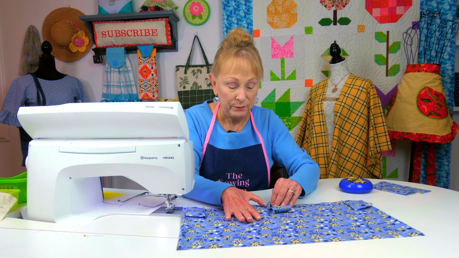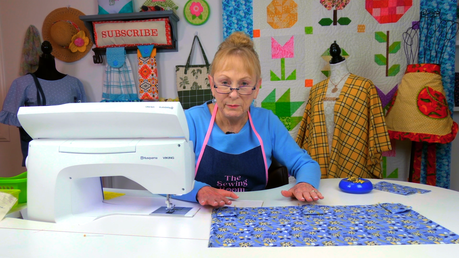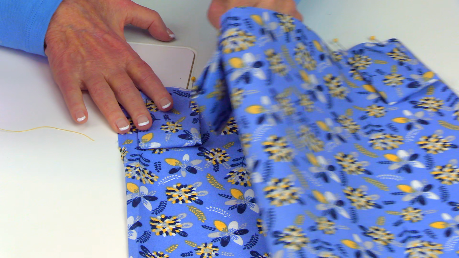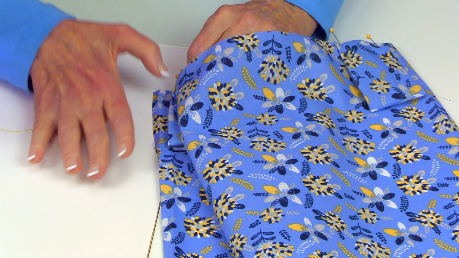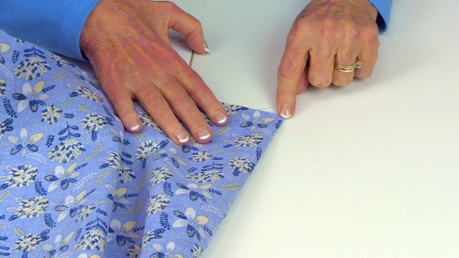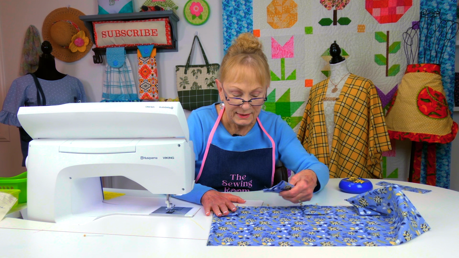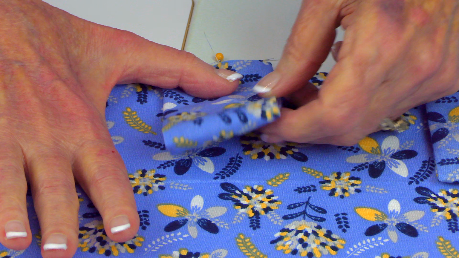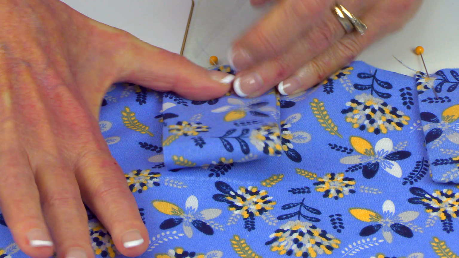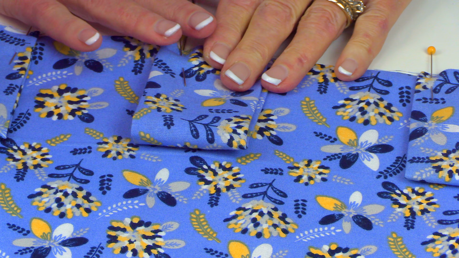And pin it down. Now I have a couple of more blank spaces. So how I'm going to do that is I'm going to take the center one and put it on top of that one on the end. So here I have that fold. Go ahead and place a pin in it. And then take your next tab, place that center of the tab over the pin, and then place pins to hold it down.